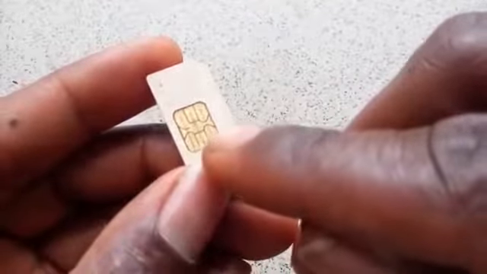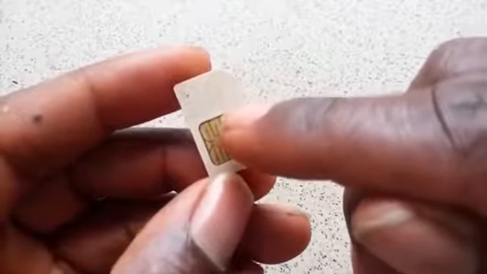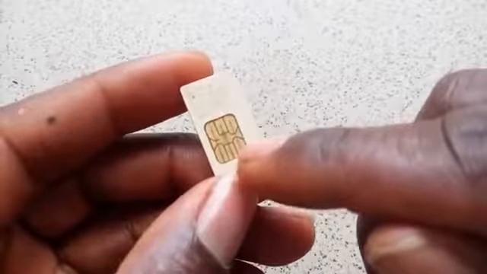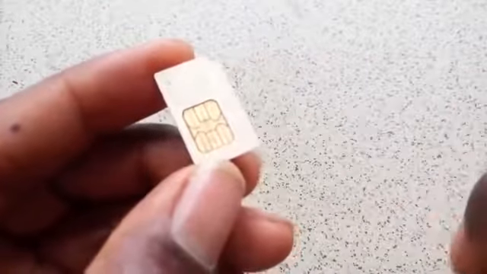is divided into how many partitions? Let us count. 1, 2, 3, 4, 5, 6. This SIM card is divided into 6 partitions.